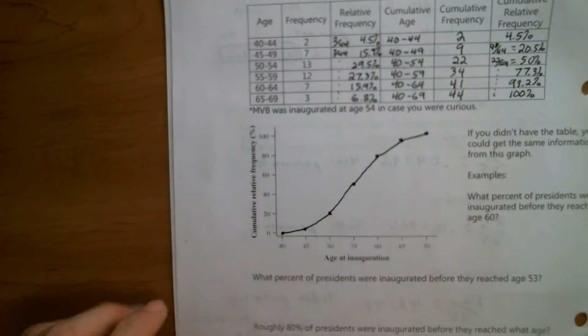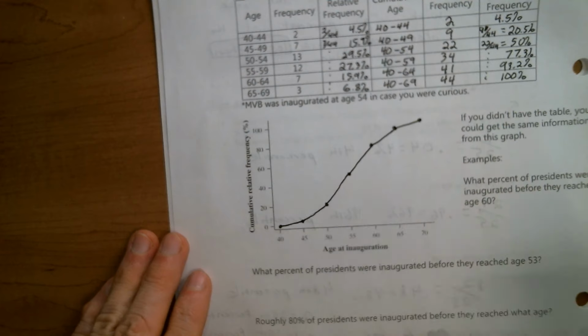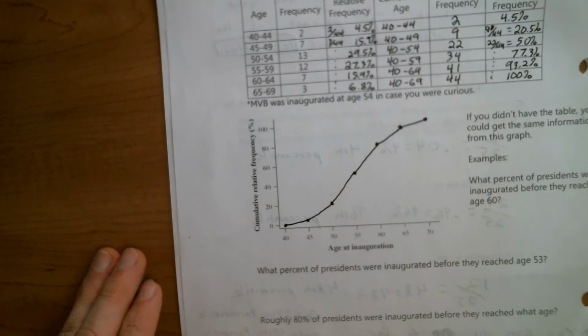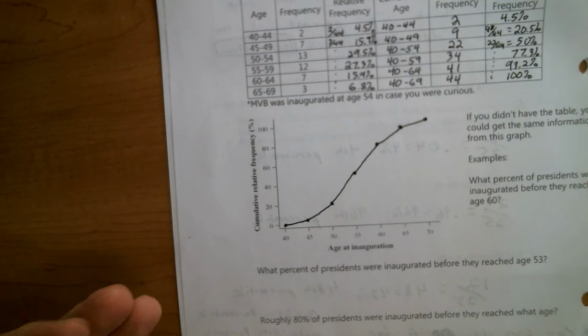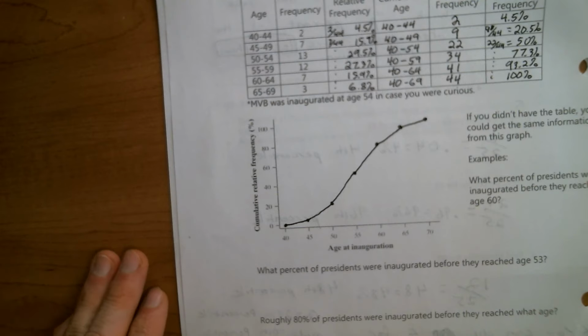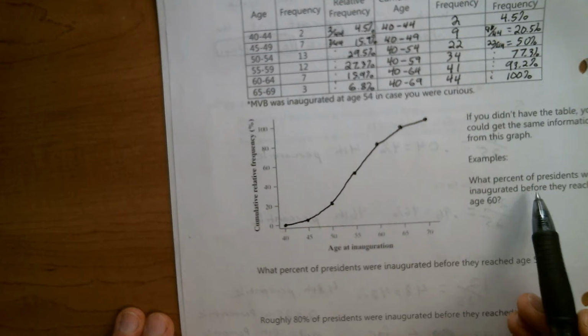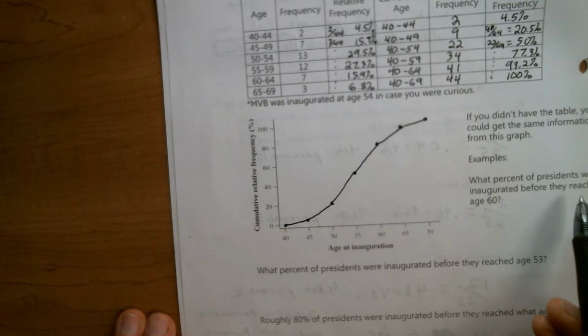Now, I'm not going to ask you to make these graphs very often, but what I am going to ask is your ability to read these graphs. So let's talk about how we would read one of these graphs. If it says what percent of presidents were inaugurated before they reached the age of 60?